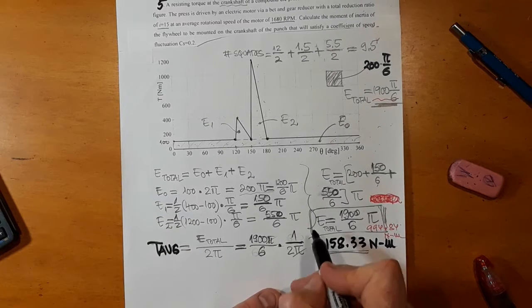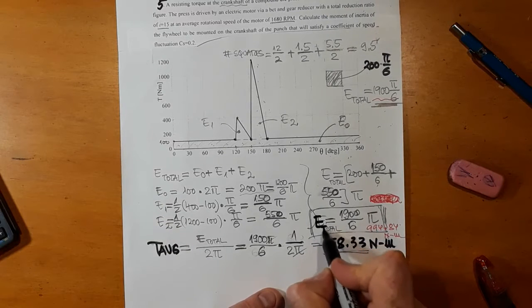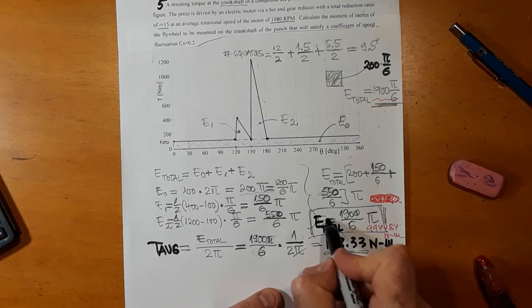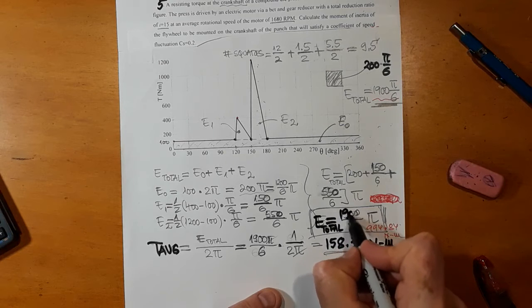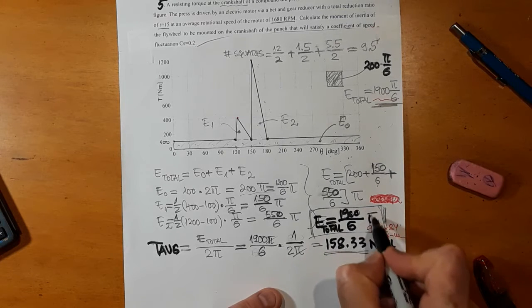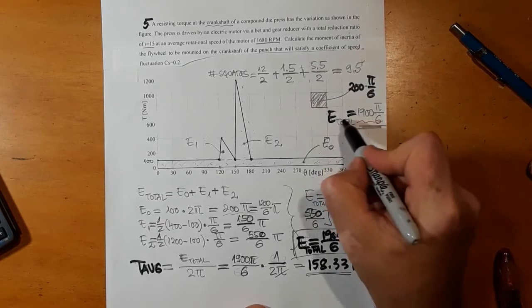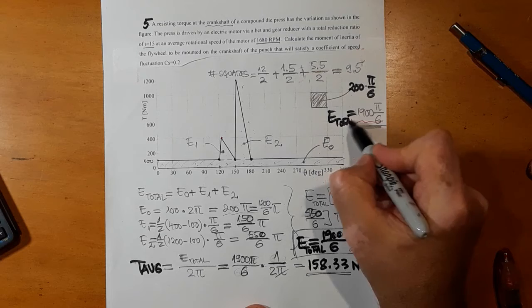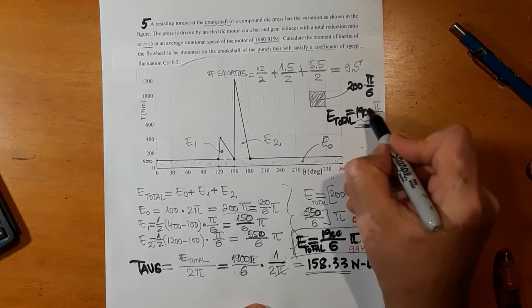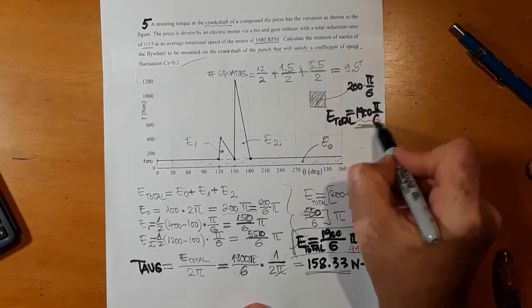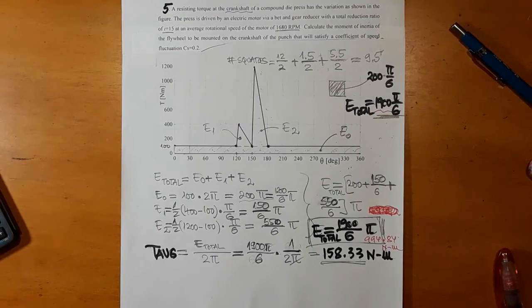E total, again 1900 over 6 pi, also confirm here using rectangles. Okay, all right, so we have the average torque.